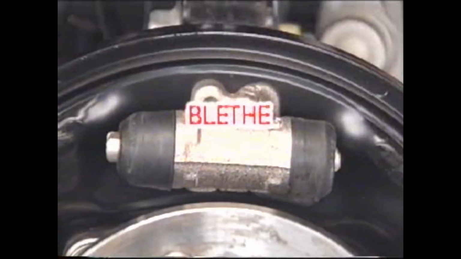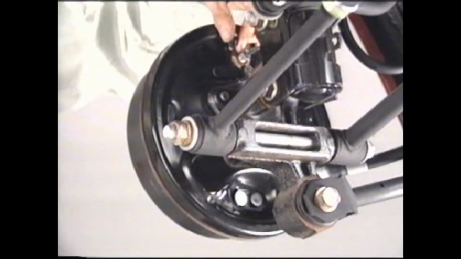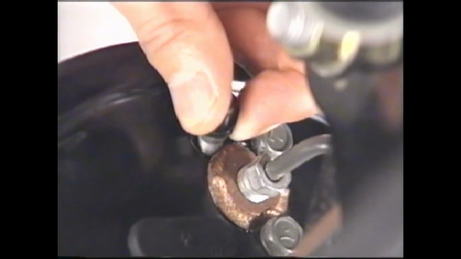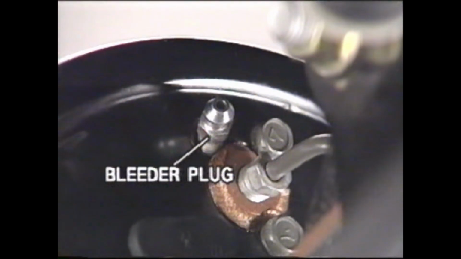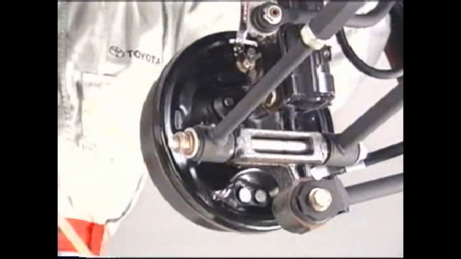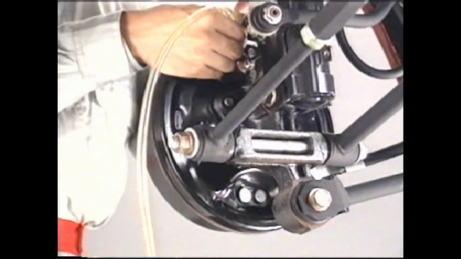Next, bleed air from the hydraulic circuit. Start from the wheel cylinder farthest from the master cylinder. Release the parking brake. Remove the bleeder plug cap from the bleeder plug. Connect a vinyl tube to the bleeder plug and insert the other end in a container half full of brake fluid.